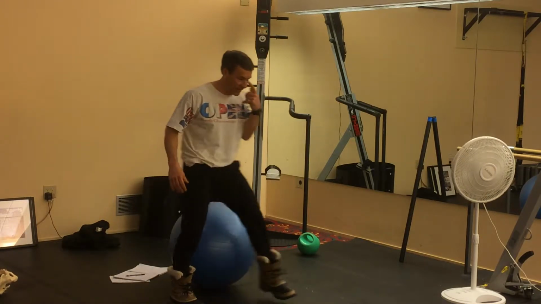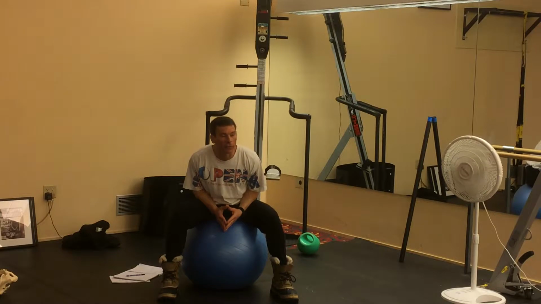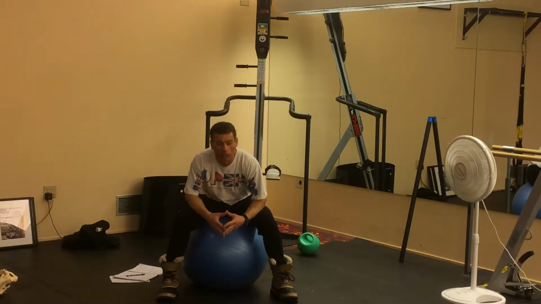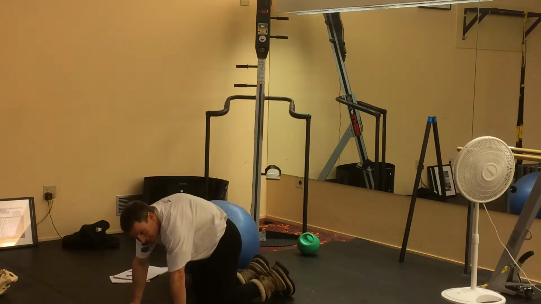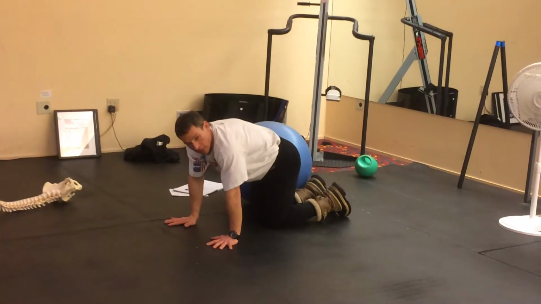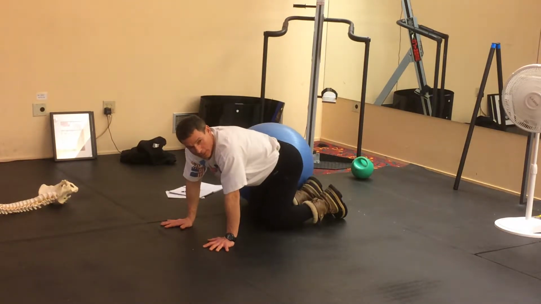So that's the question I get all the time. Does that mean we're never supposed to move the lumbar spine? And the answer is no. You have to understand the difference between loaded movements and unloaded movements. So in unloaded movements, both with flexion and rotation, this is an unloaded movement. So we're maximizing flexion and extension through the lumbar spine.